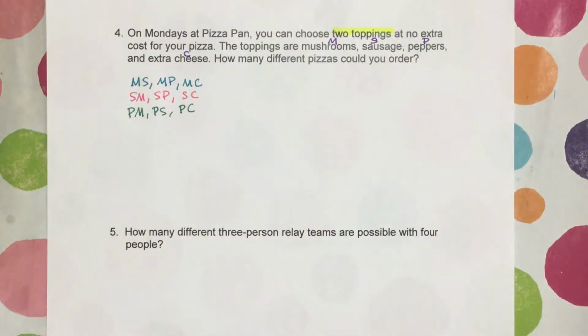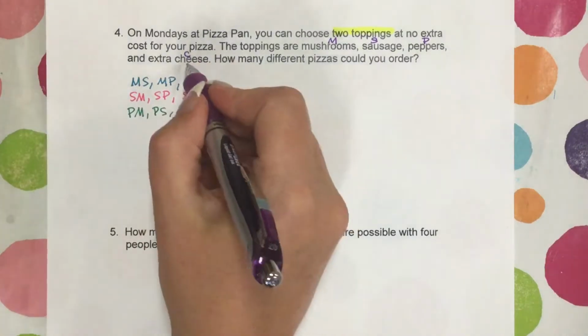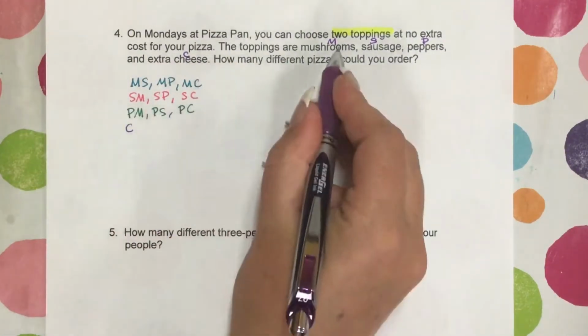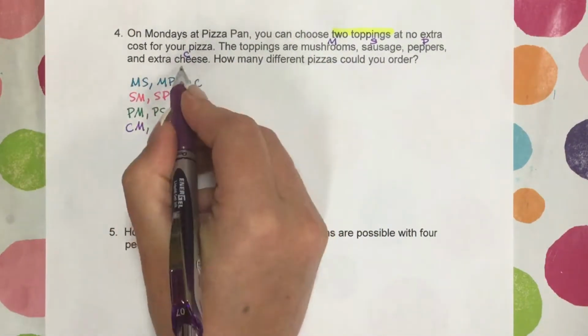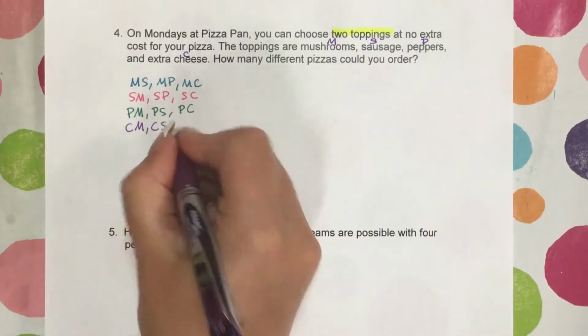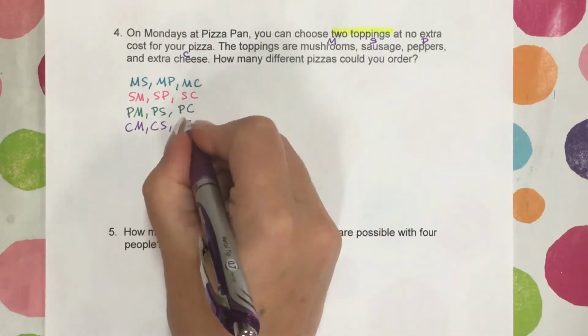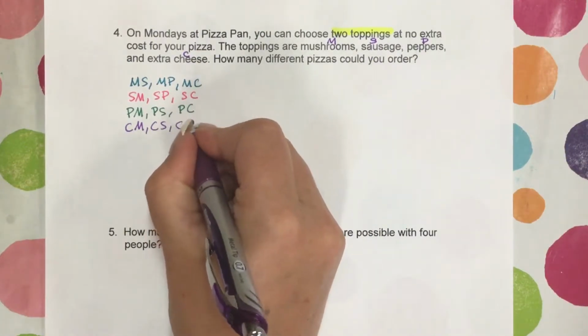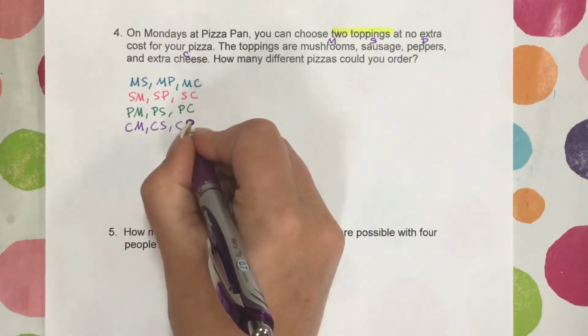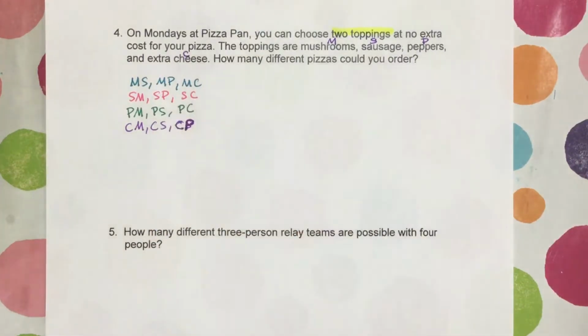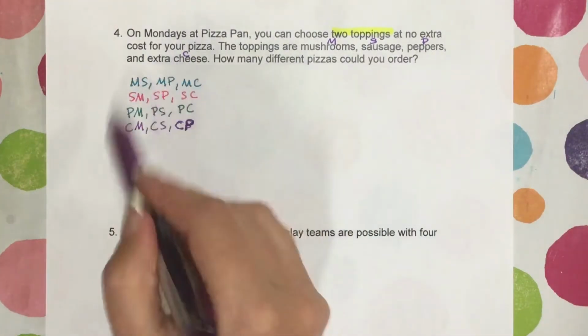Perfect. Now the last one would be the extra cheese. The extra cheese can go with mushrooms, the extra cheese can go with sausage, and the extra cheese can go with peppers. P for peppers, okay, CP. Perfect. So here we have all of the possibilities.